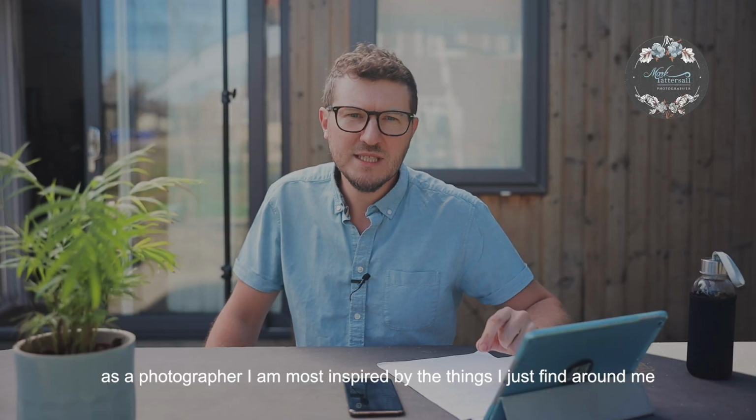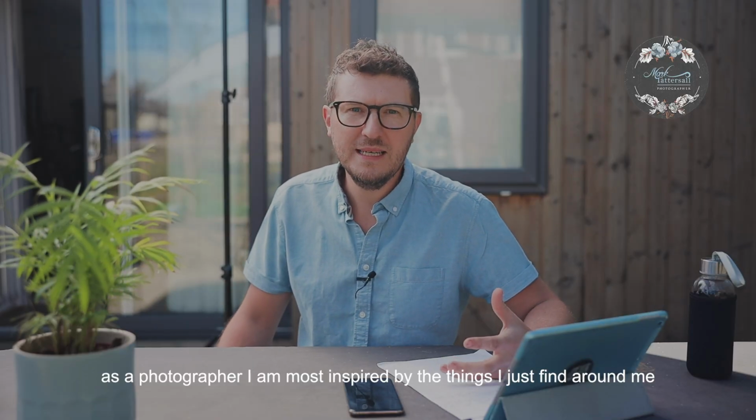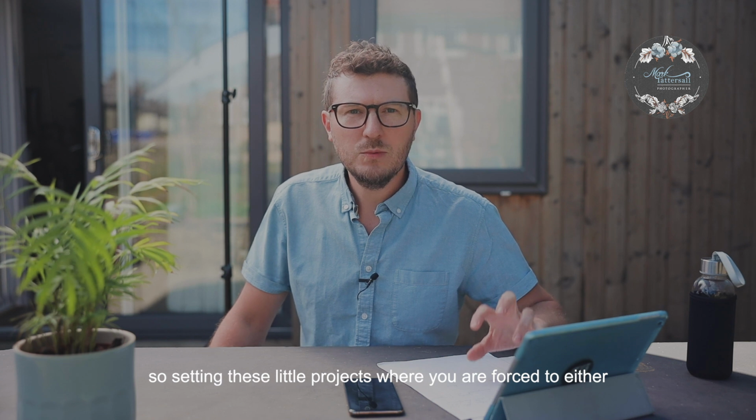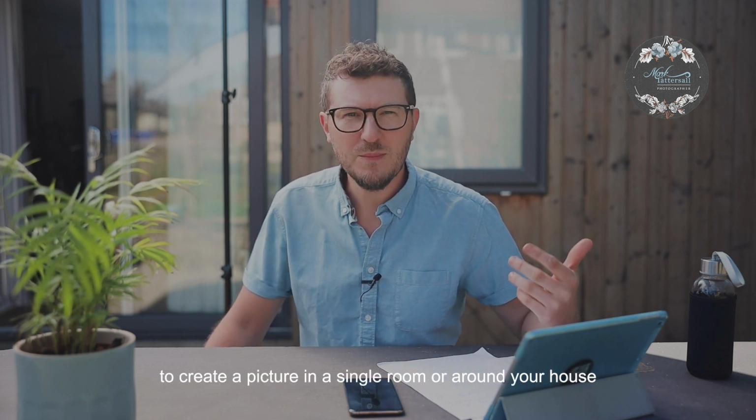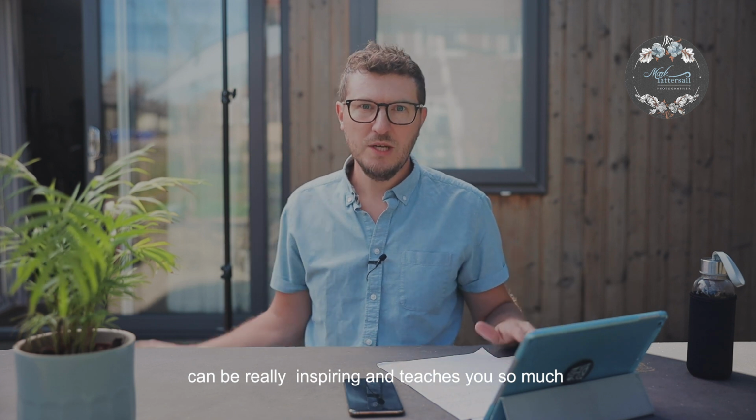As a photographer, I'm most inspired by the things I just find around me. So setting these little projects where you're forced to either create a picture in a single room or just around your house can be really inspiring and teaches you so much.